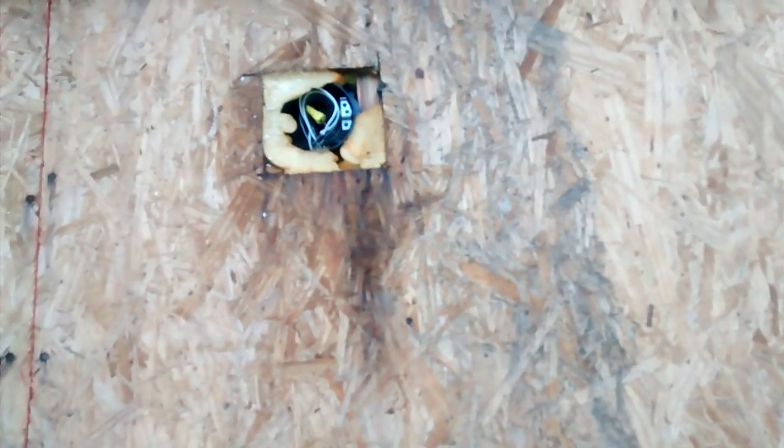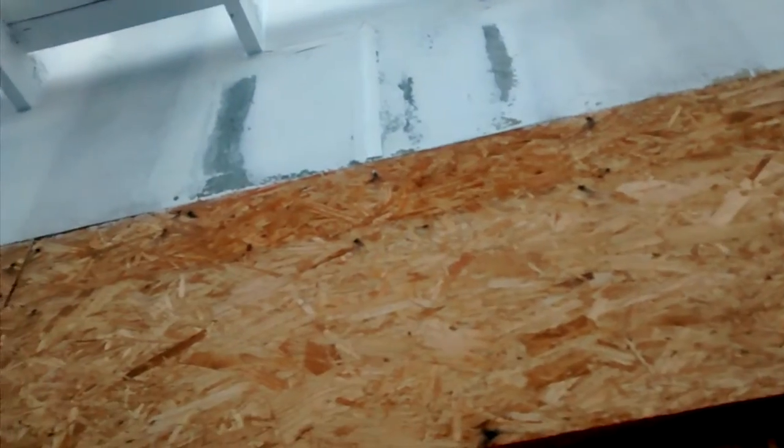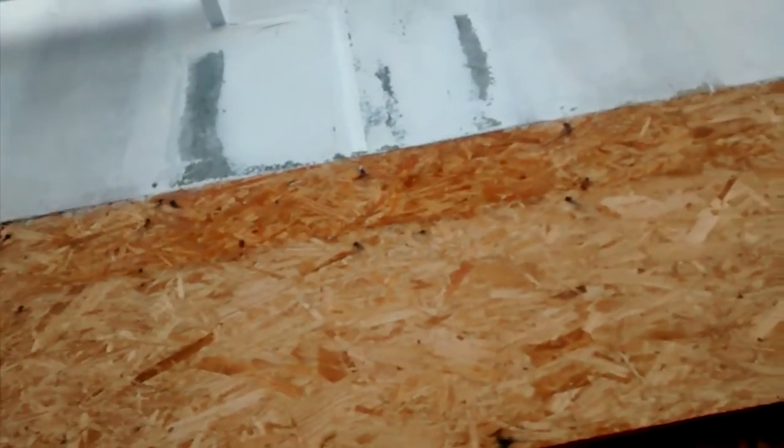And you see water dripping out of this light box. Water dripping down the drywall wall. Plaster and drywall tape loose.